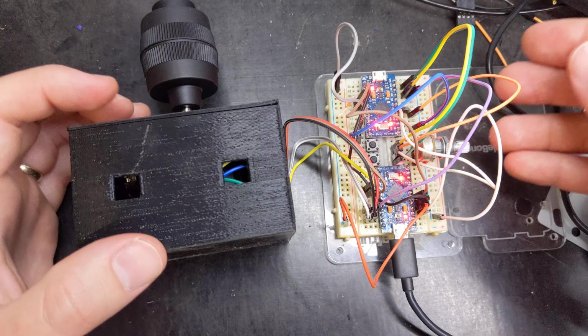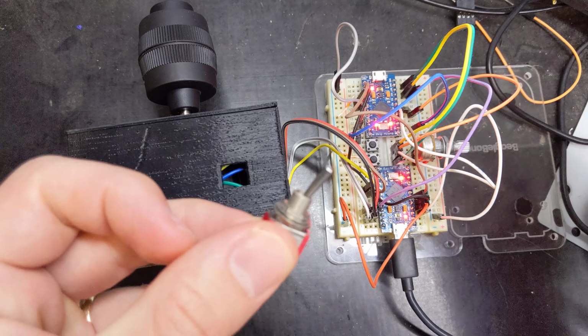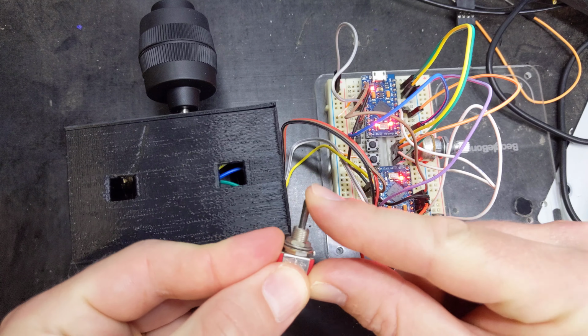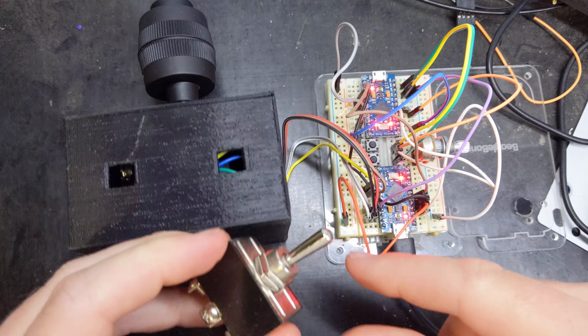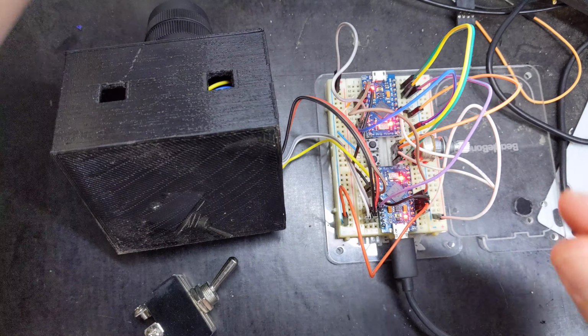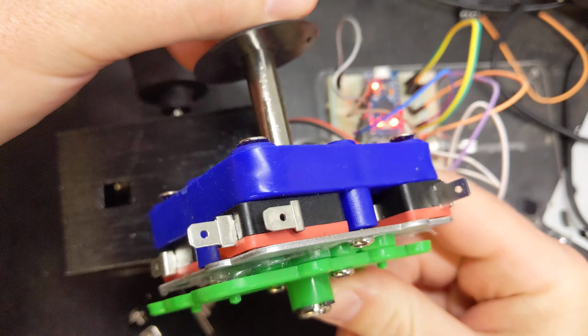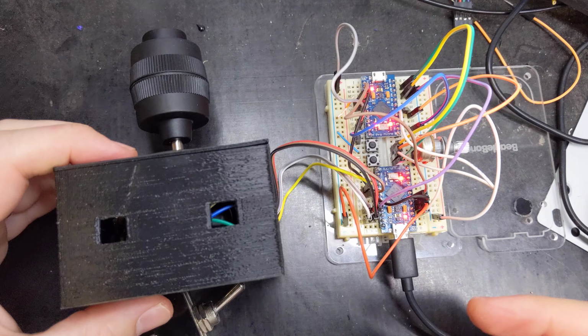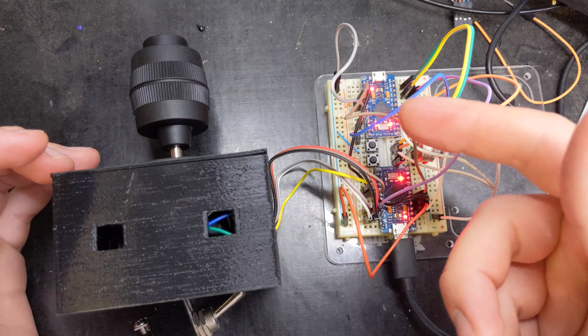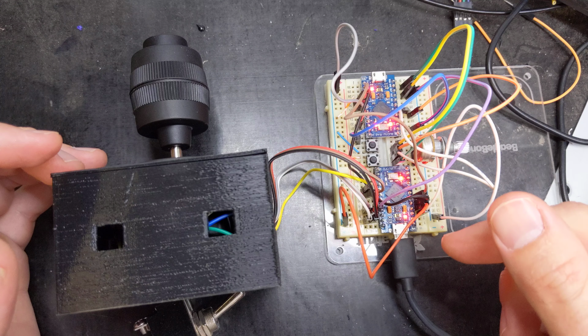But if it goes from minimum to maximum immediately, then it assumes it's a switch, like this one. Beep beep, or this one. Beep beep beep, or this one. Arcade joystick with micro switches in it. So that's the idea. So you'll have to take my word for it that that's going through to the computer.